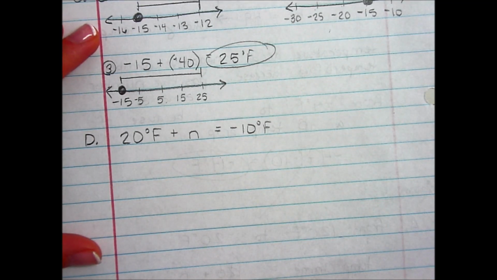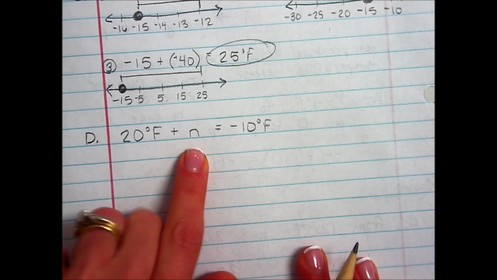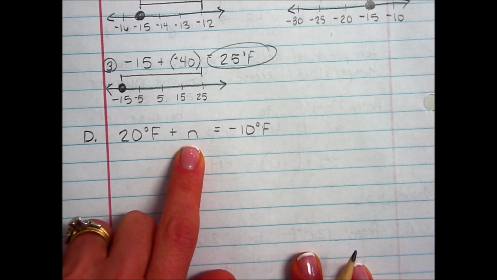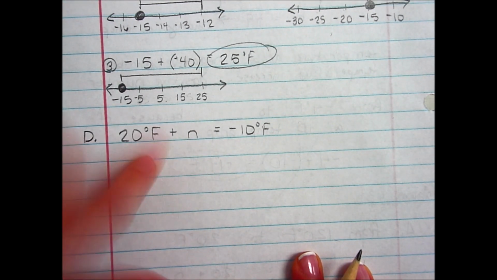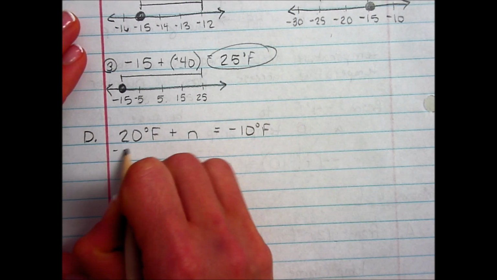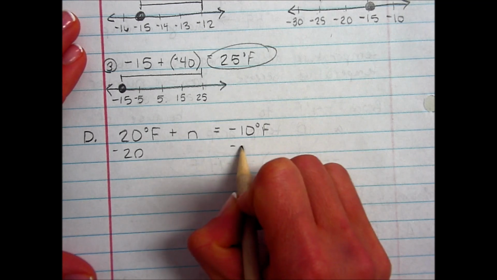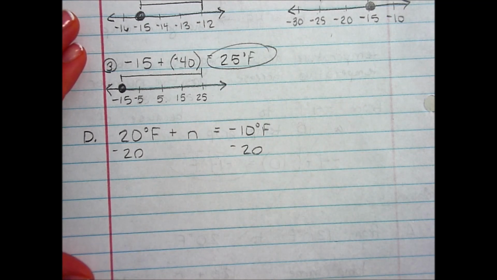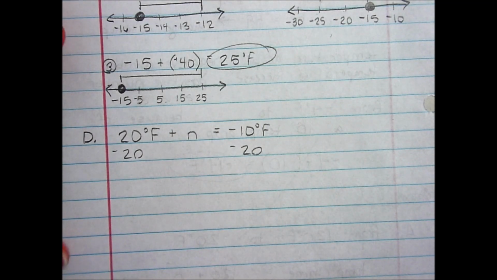Add 10. No, we want the n by itself, so we have to get rid of the 20. Subtract 20. Subtract 20. All right, so on the first one, negative 30.